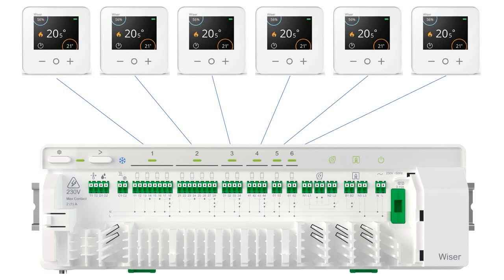But what you can do when you're going through that list is you can choose to control more than one channel with any one room stat. So here it's 1 for 1. But what we could do is we could have just one room stat, but we could assign it to, say, channel 1, 2, and 3.